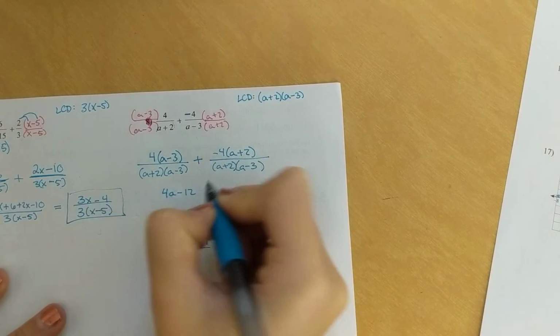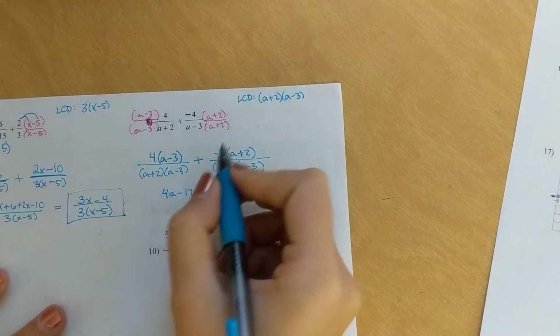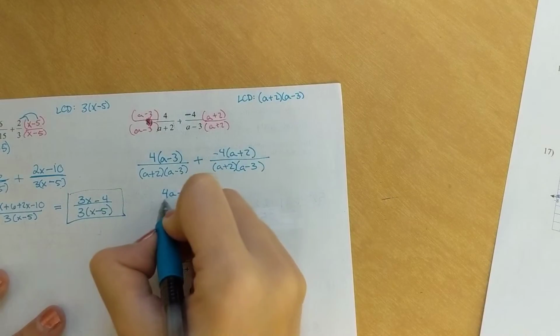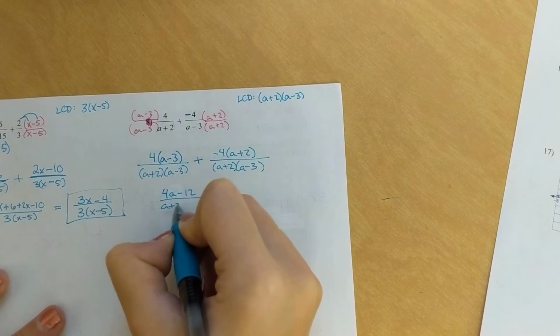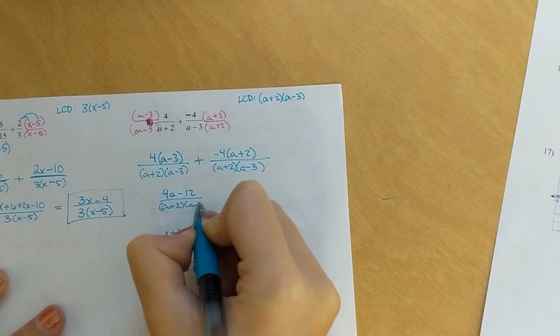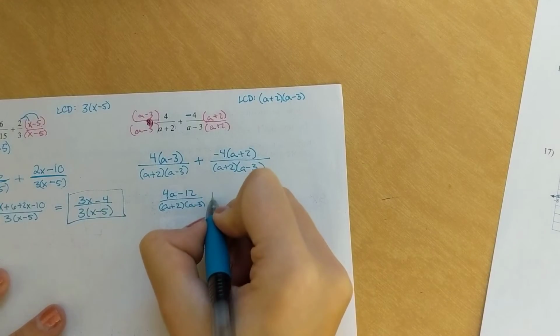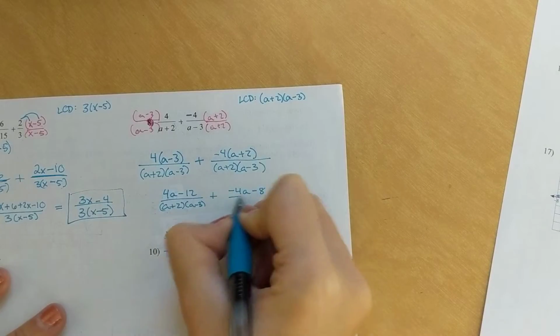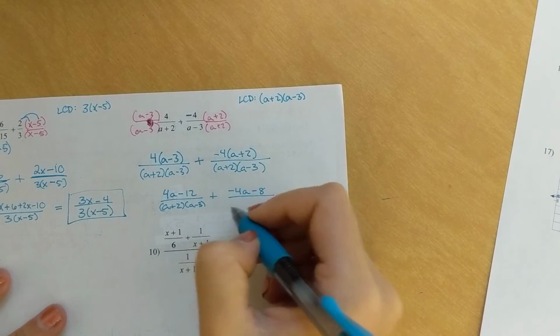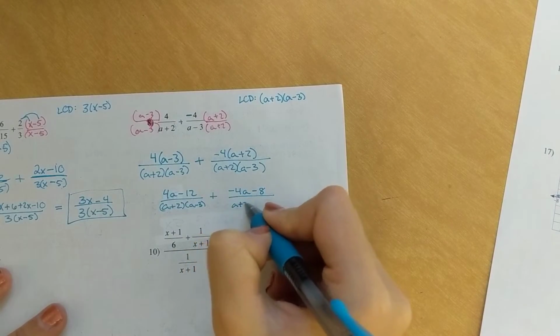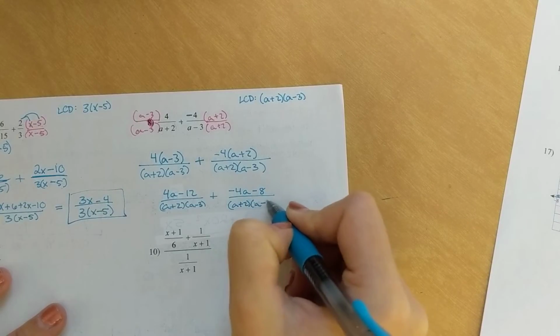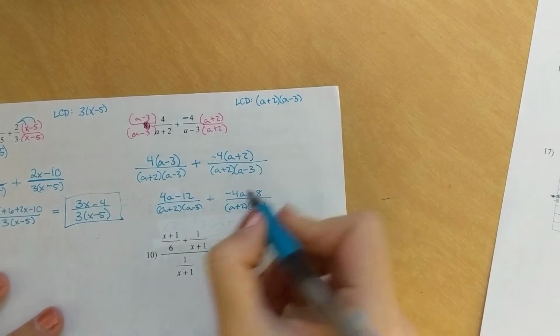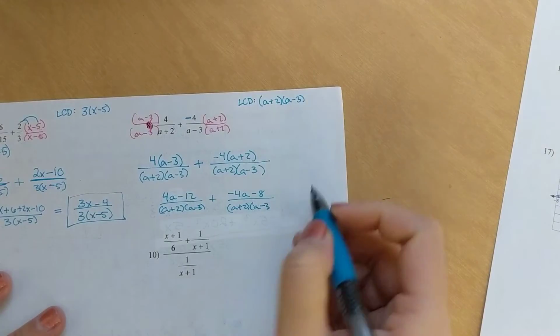4a minus 12 over a plus 2 times a minus 3, and then plus negative 4a minus 8 over a plus 2 times a minus 3.